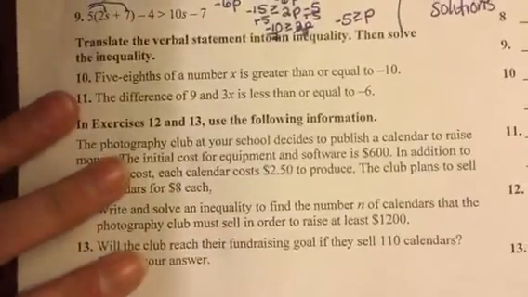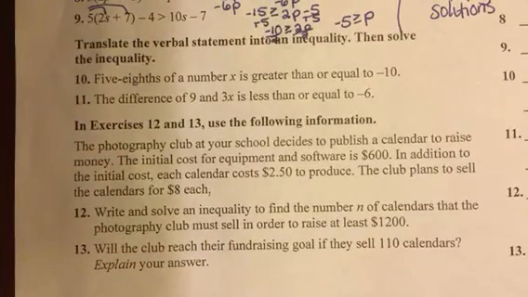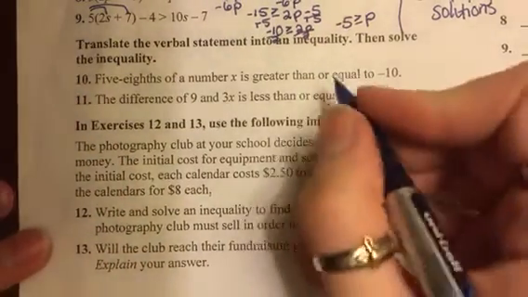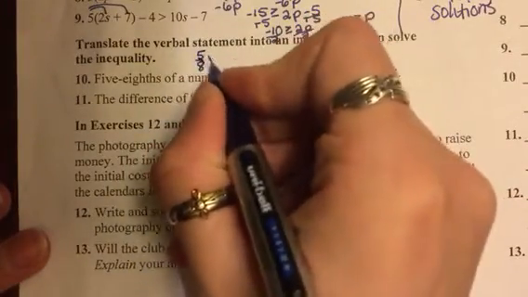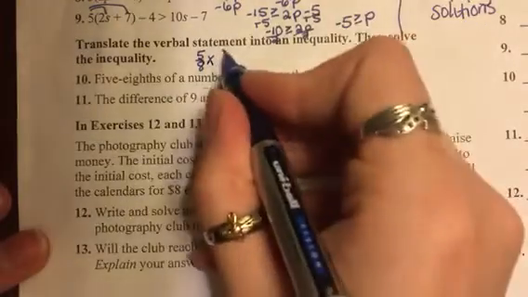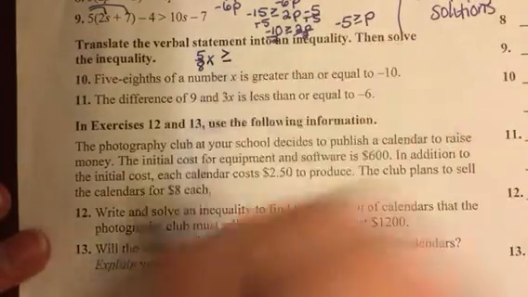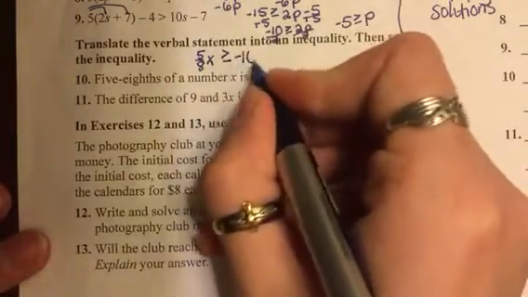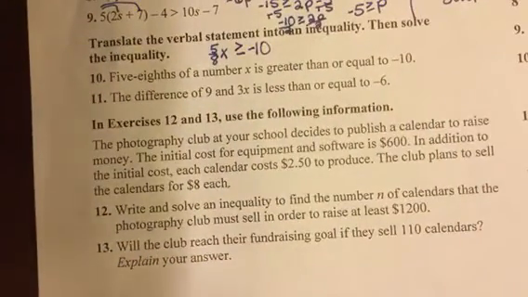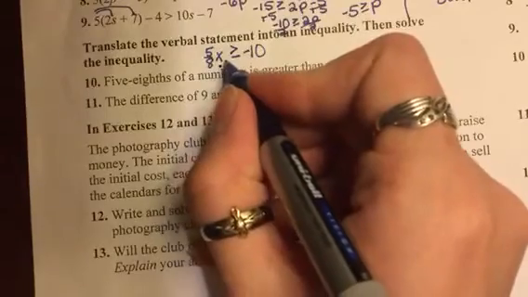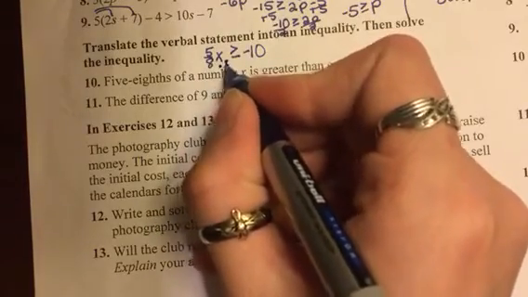Translate the verbal statement into an inequality and then solve. 5/8 of a number x is greater than or equal to negative 10. Okay, dividing by 5/8 or multiplying by the reciprocal of 8/5.